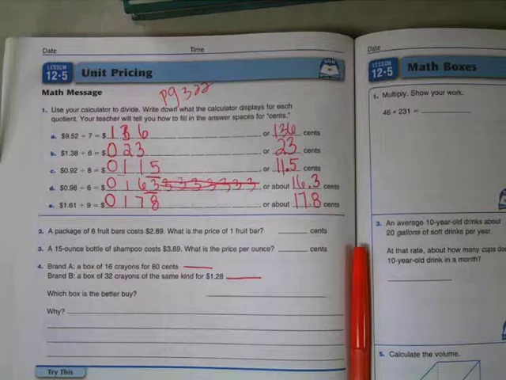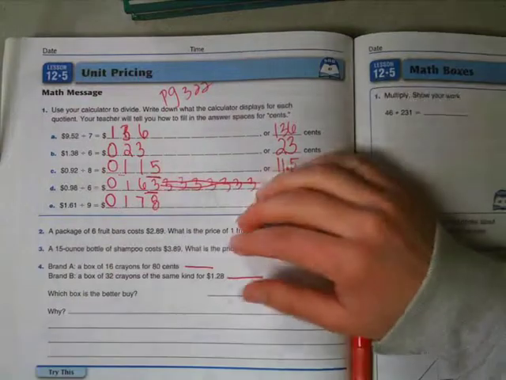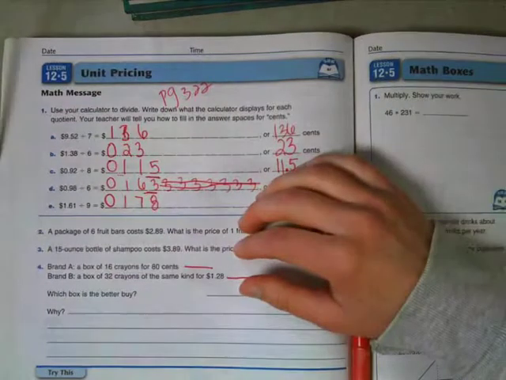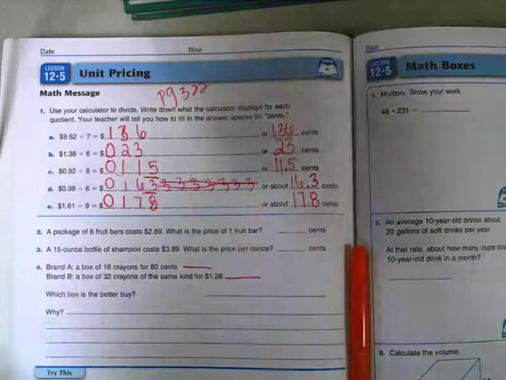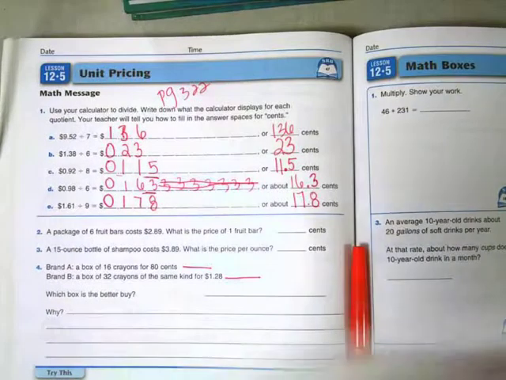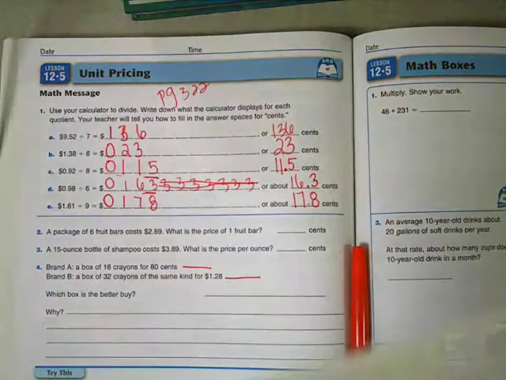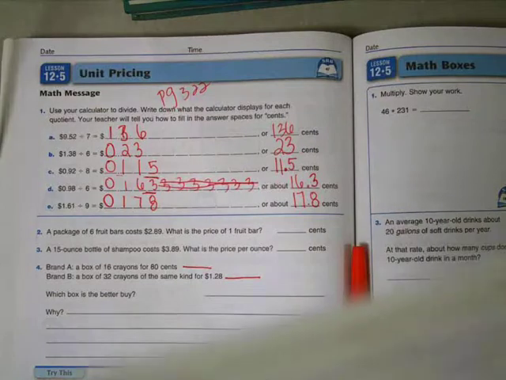So, let's look at A. They both have 15 crayons. For B, you said it was on, or A? So, 80 cents. Is that right? Nope. No, that's not right. I think I didn't take it.